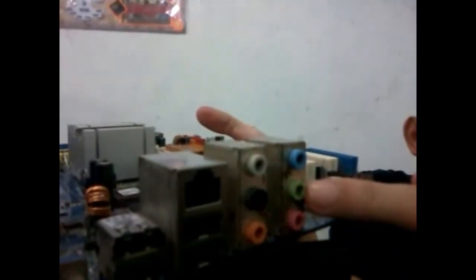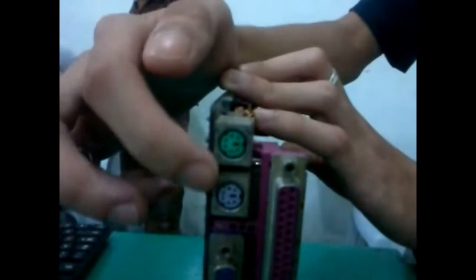Example, audio from cell phones, iPad, and etc. Line-out jack, ports where audio devices are attached, such as speakers. PS2 ports, used to connect the mouse and keyboard to the motherboard. VGA port, used to connect fast cards such as graphic cards.